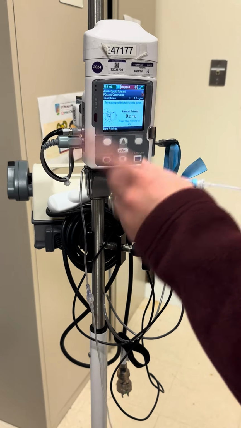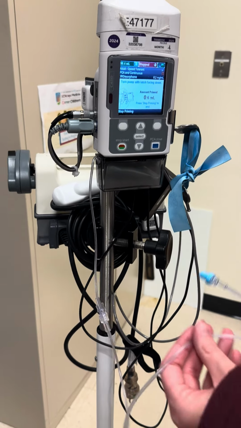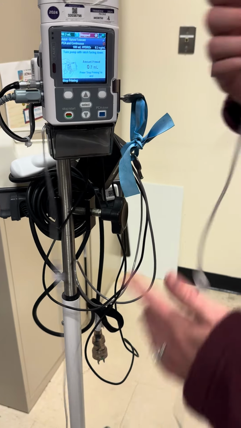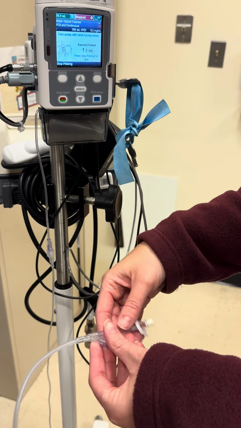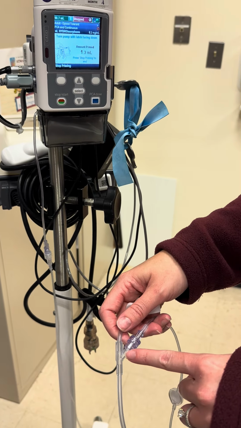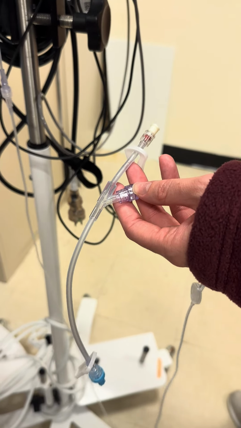So if you can hear it, this is empty. Otherwise you would see the medication going through. You'll keep a close eye on it. Make sure it goes down through your filter. And then just when it gets to this bifurcation in the Y site is when you'll stop it.